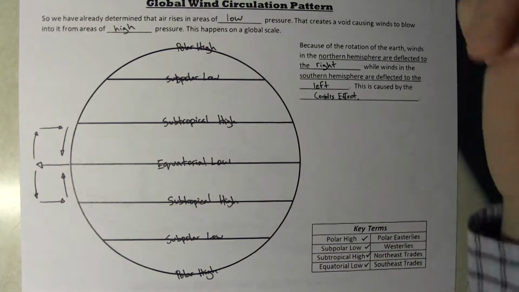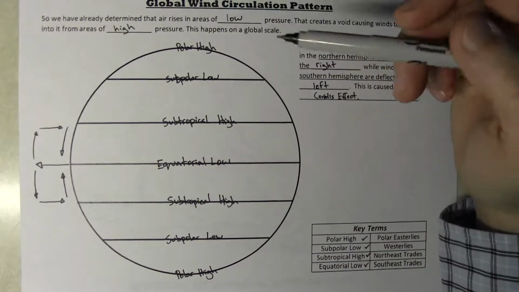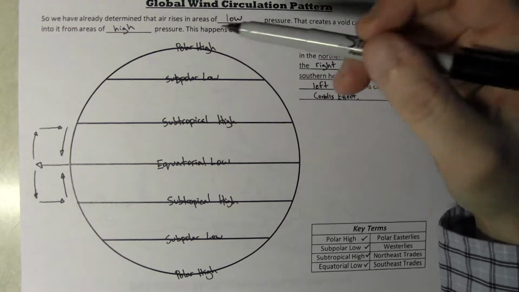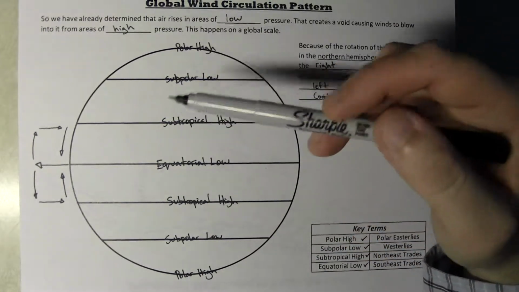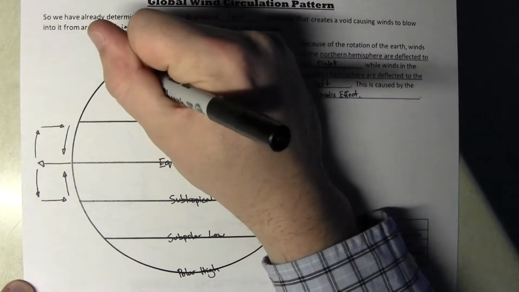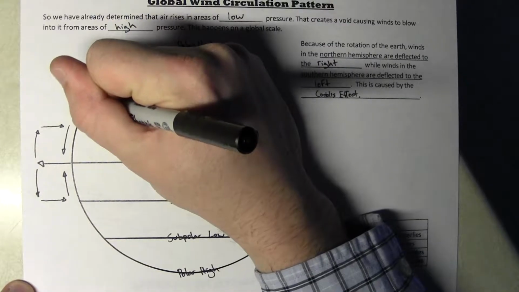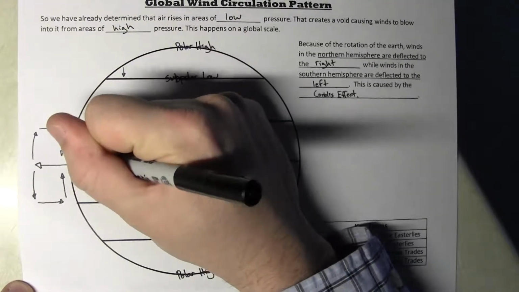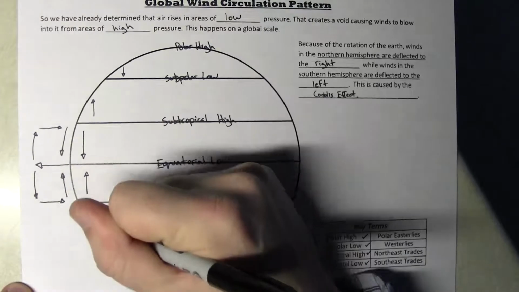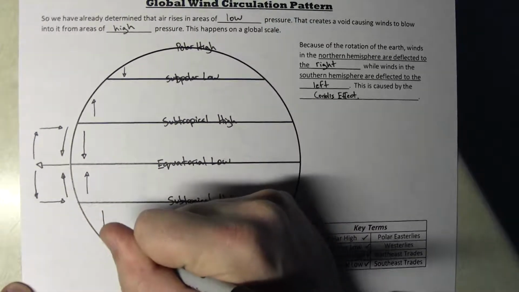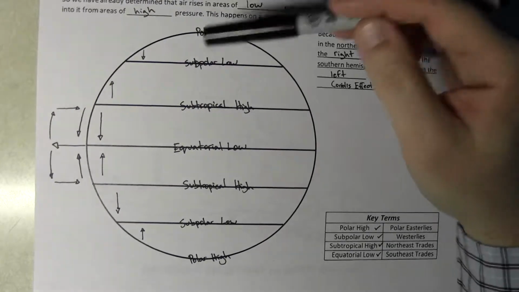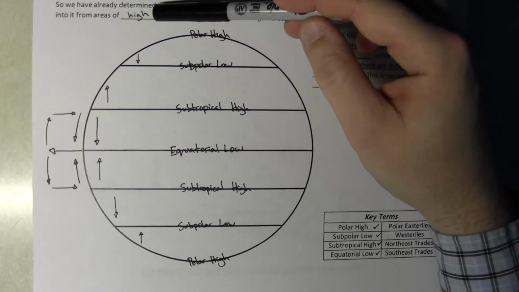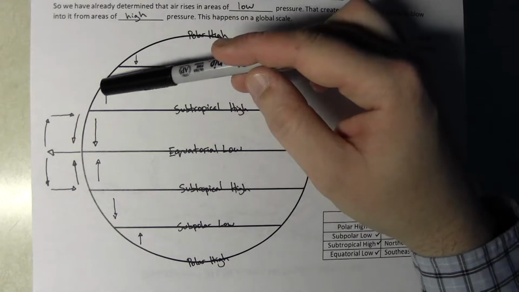So now, if air rises at zones of low pressure, wind blows from zones of high pressure. So in this diagram, you should have an arrow going from every high to every low. So every high to every low. I'm going to give you a second to look at it and see if it makes sense. Okay, so all I did was I drew an arrow. As I know already that wind blows from high to low, I drew an arrow from every high to every low.